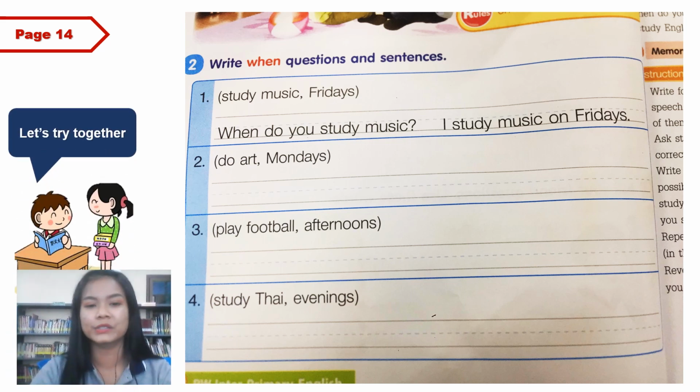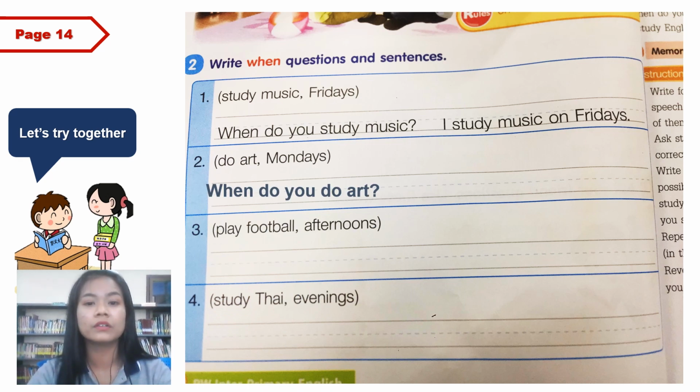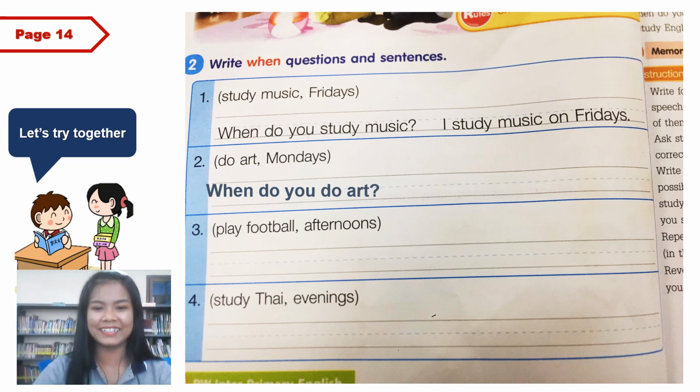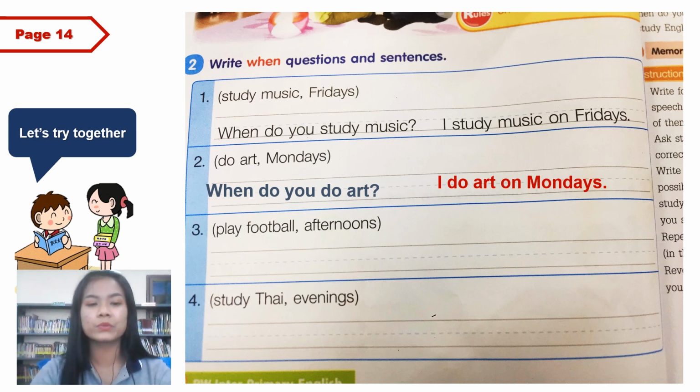For number 2, they give us do art and Mondays, right? For question, we will use when do you do art? Like this. And the answer is I do art on Mondays. Right? Okay. Next, number 3.